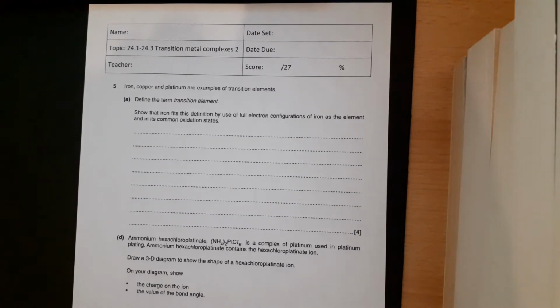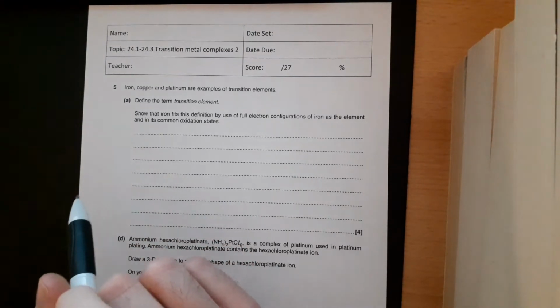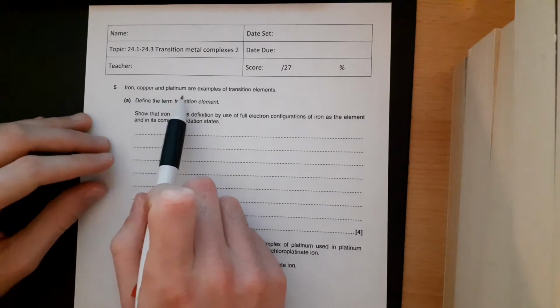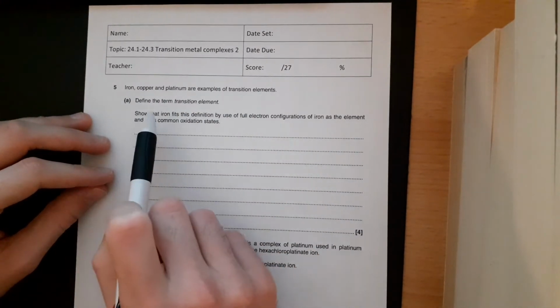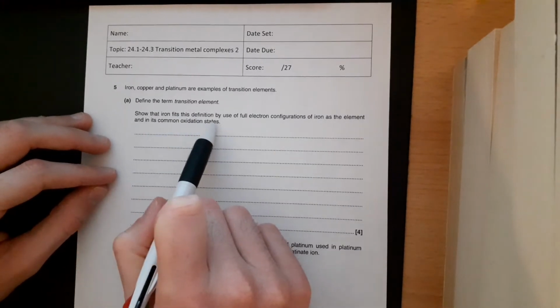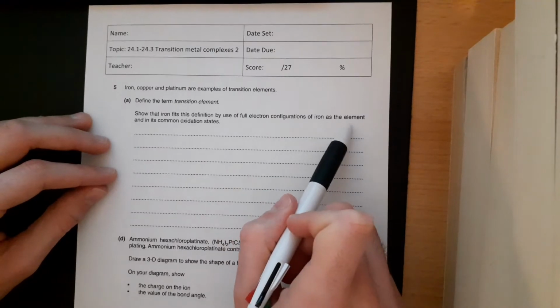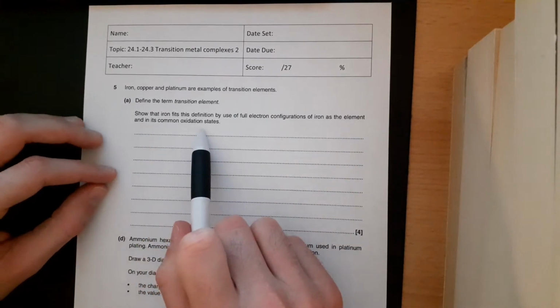The first question we've got here is kind of similar to one we saw in one of the previous videos. It's telling us iron, copper and platinum are examples of transition elements. It wants us to define what we mean by transition element and show that iron fits this definition using full electron configurations of iron as the element and in its common oxidation states.